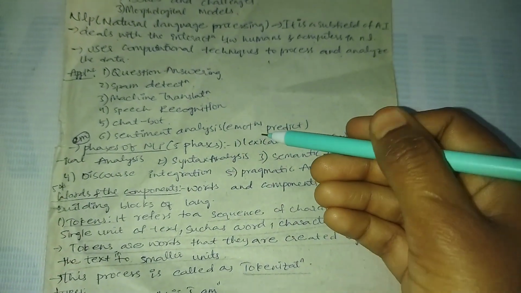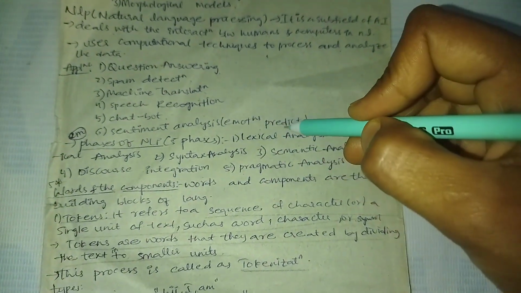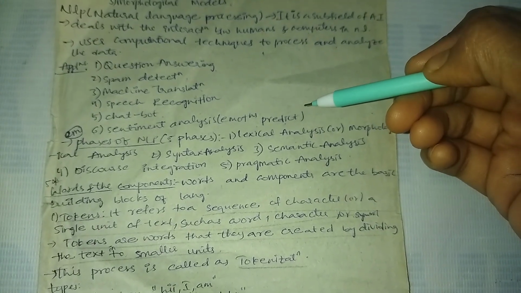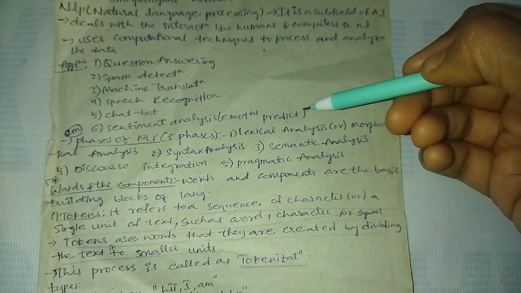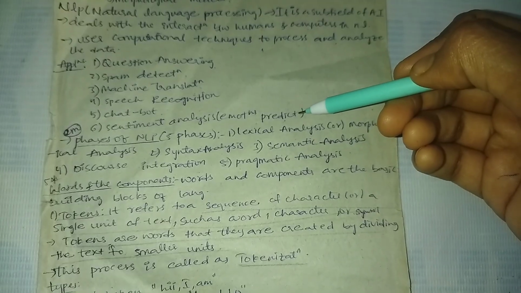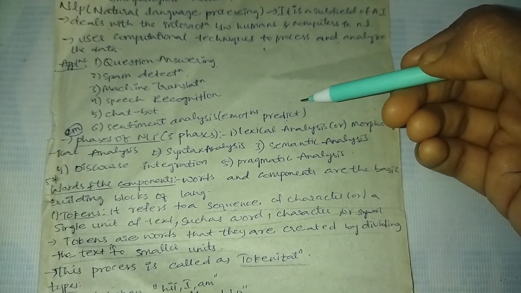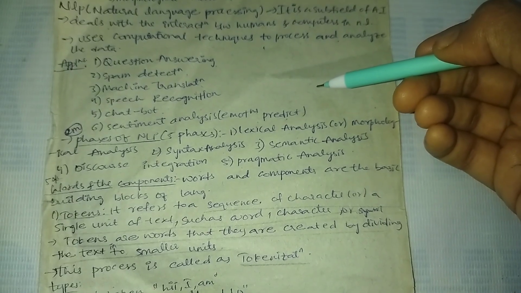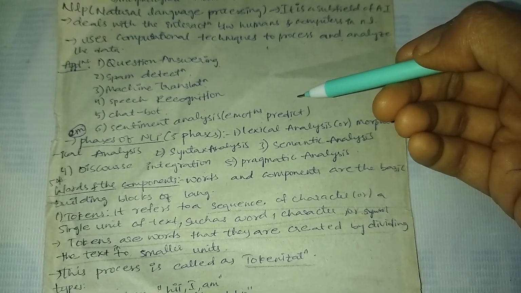Sentiment analysis concept is for analyzing the human-like thinking method. If I am happy, it will give us a happy emoji. If I am sad, it will give us a sad emoji.